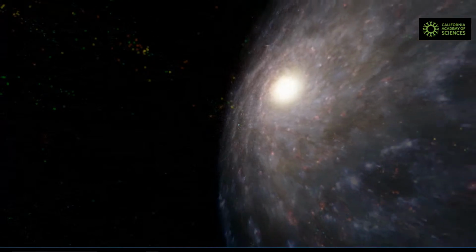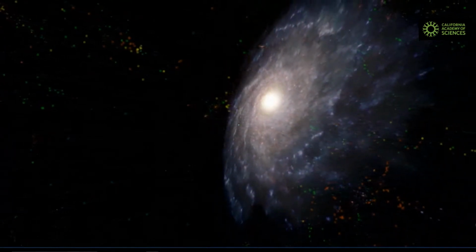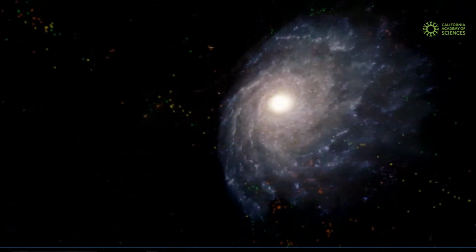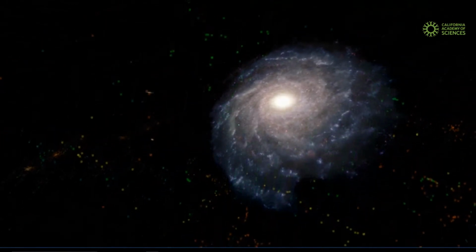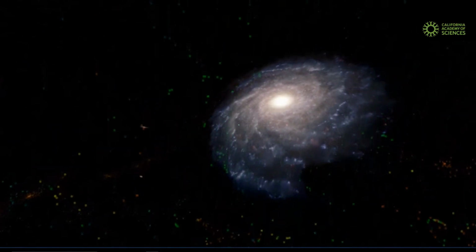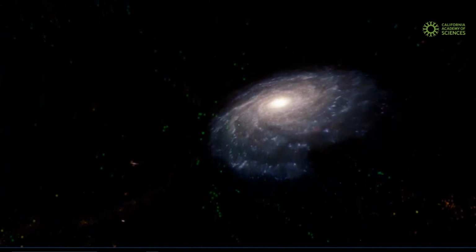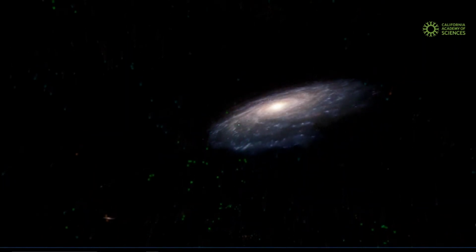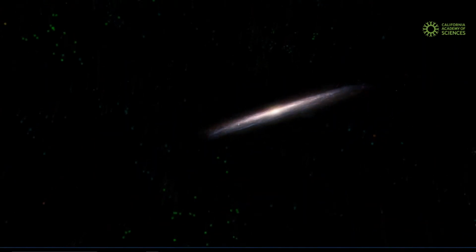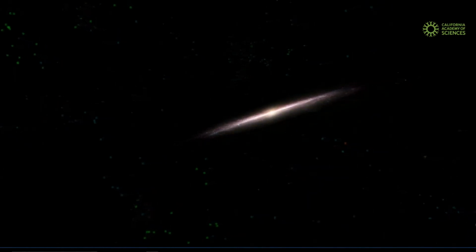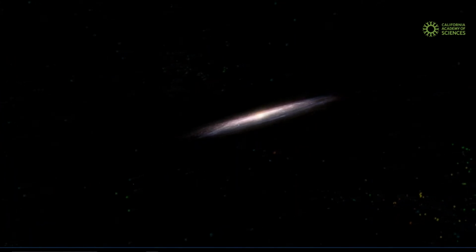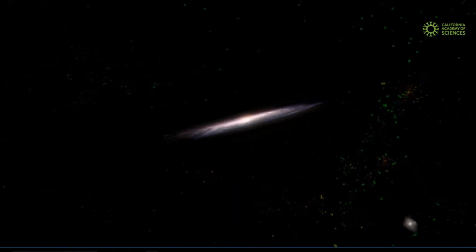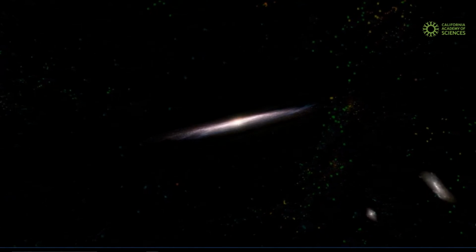Well, this is our own galaxy, the Milky Way, a huge flat disk of several hundred billion stars that measures roughly 100,000 light years across. And I say it's a disk because it is flat. If you go out on a nice clear evening away from city lights, you can see the Milky Way as a faint band of light crossing the sky.